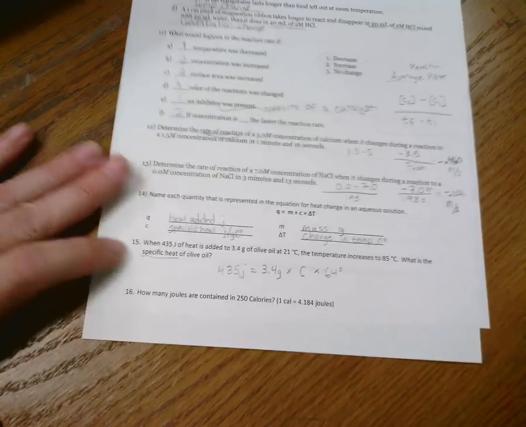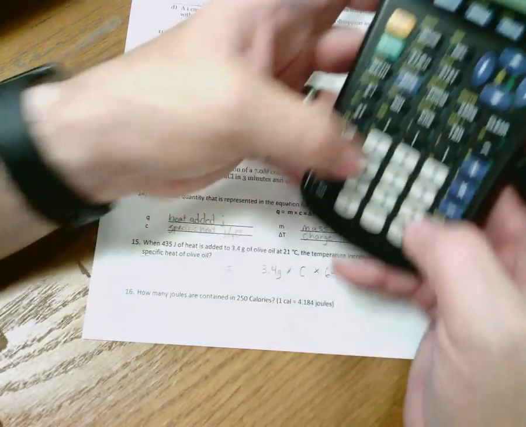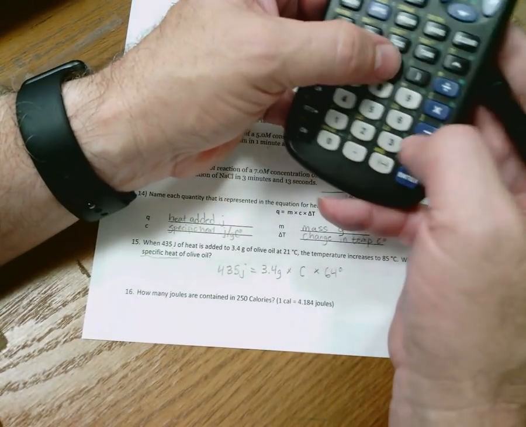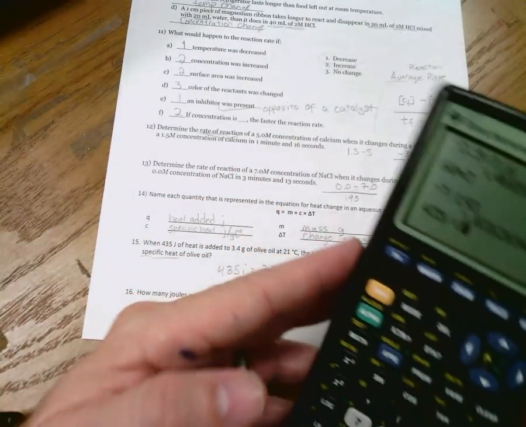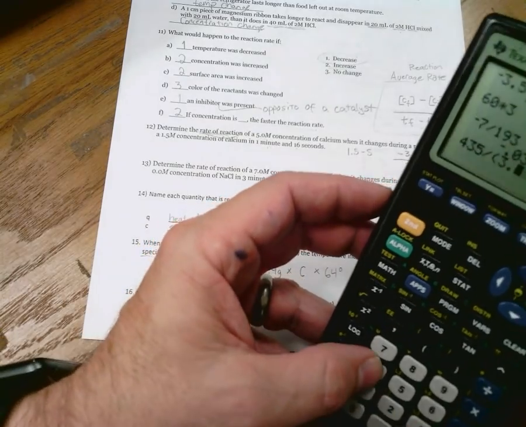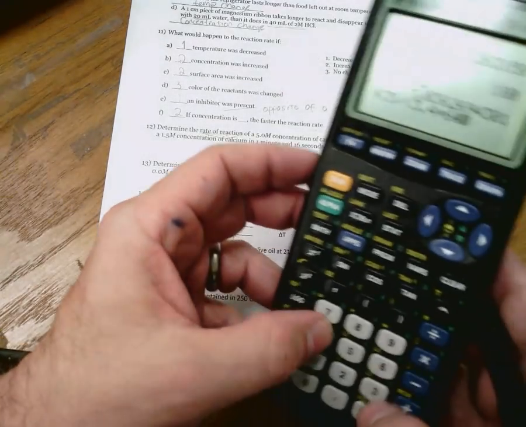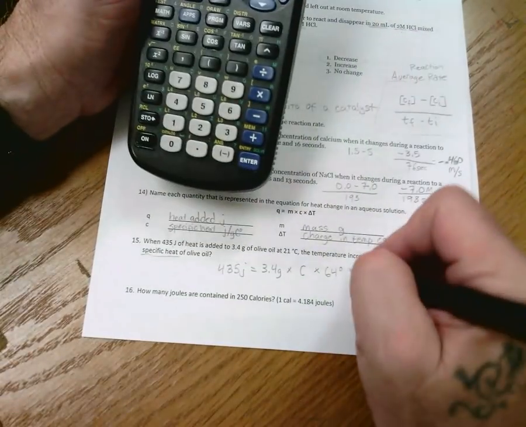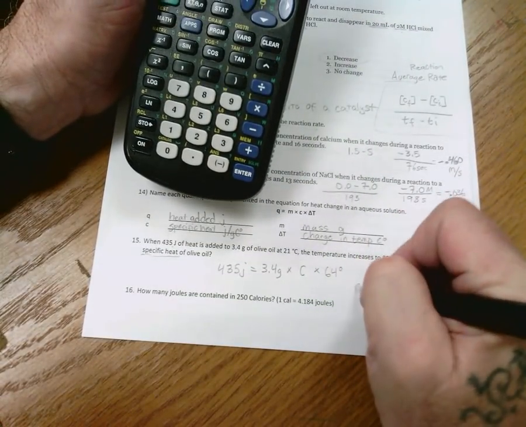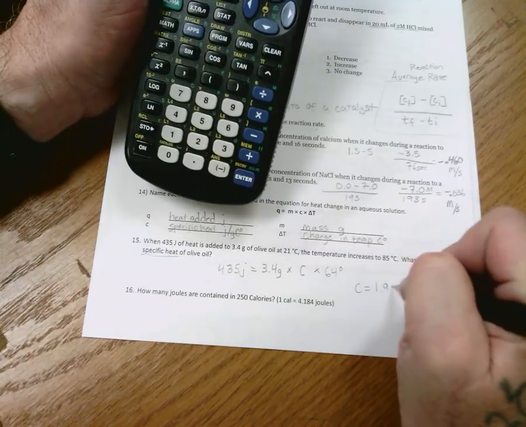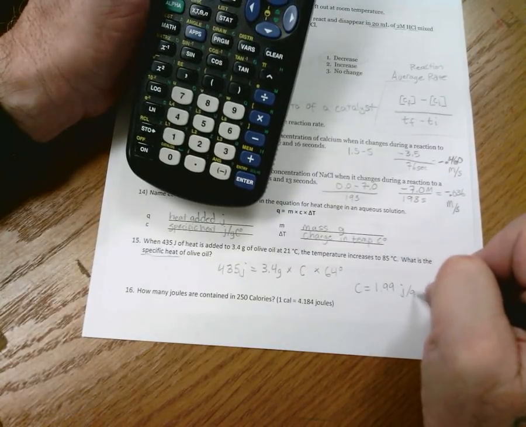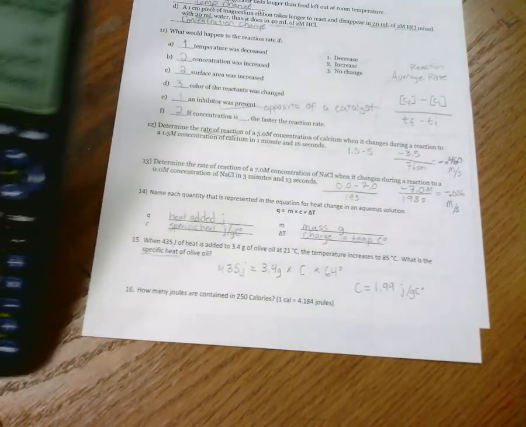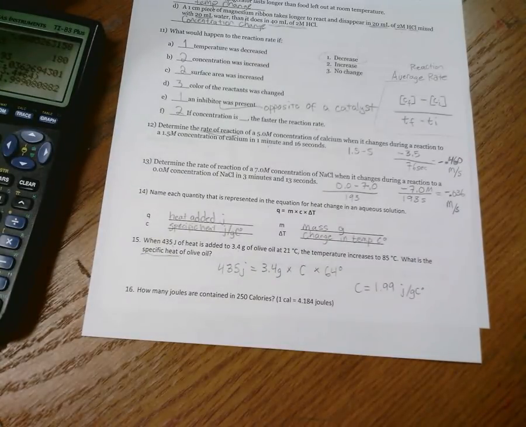All right, now we just got to calculate this. So I'm just going to do 435 divided by, I'm going to do parentheses and do 3.4 times 64, close parentheses, and that gives me 1.9999. So C equals 1.99 joules per gram degree centigrade. And that's it. That is plug and chug.